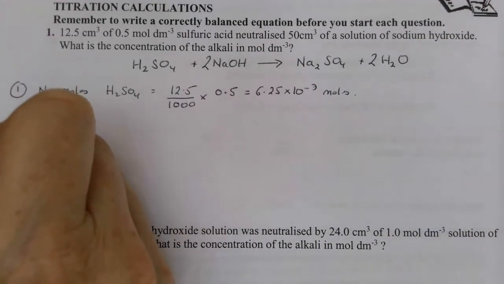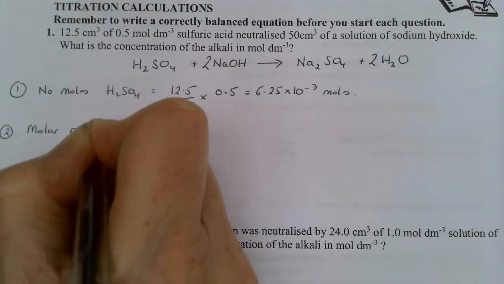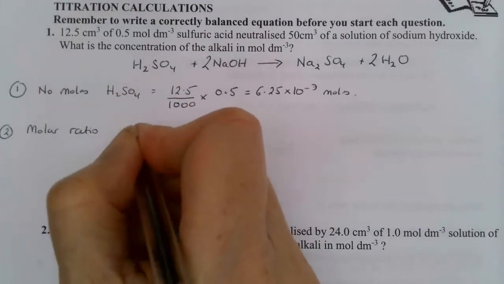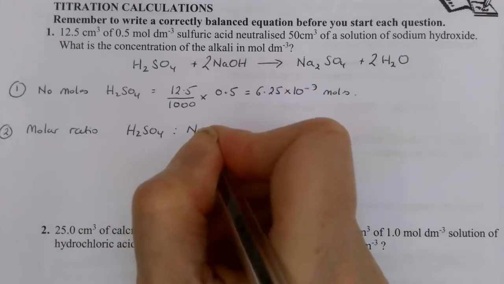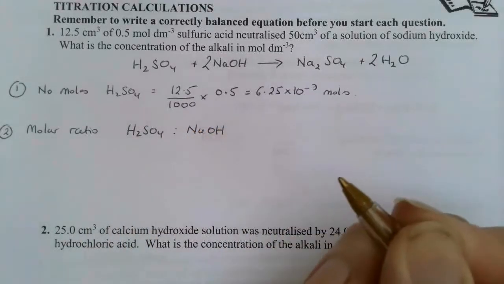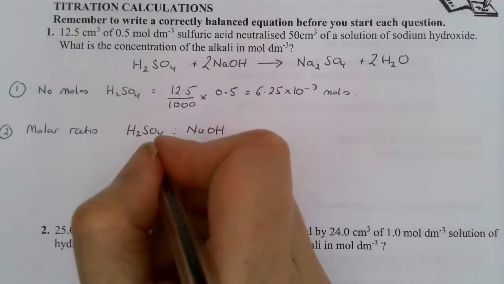The next step is the molar ratio. So that's the ratio between what I know, which is the sulfuric acid, and what I'm being asked to work out, which is the sodium hydroxide. And from my balanced equation, it's a 1 to 2 molar ratio.